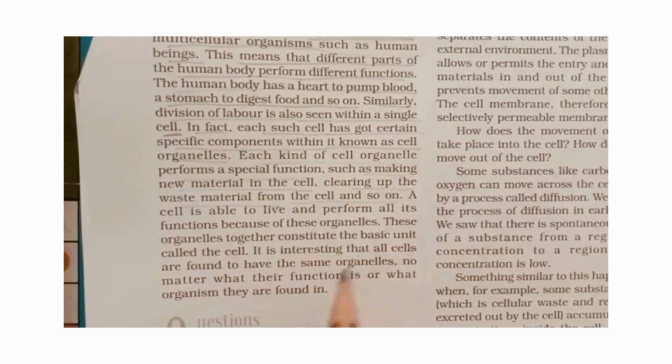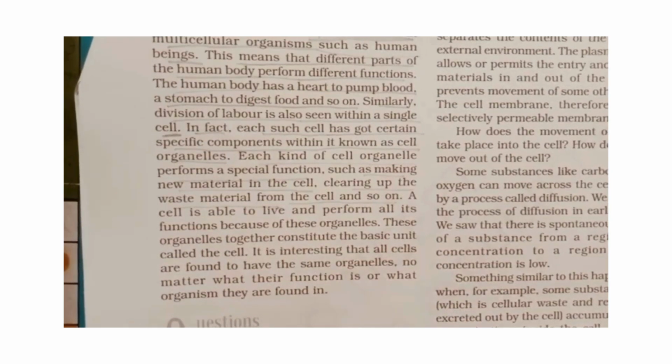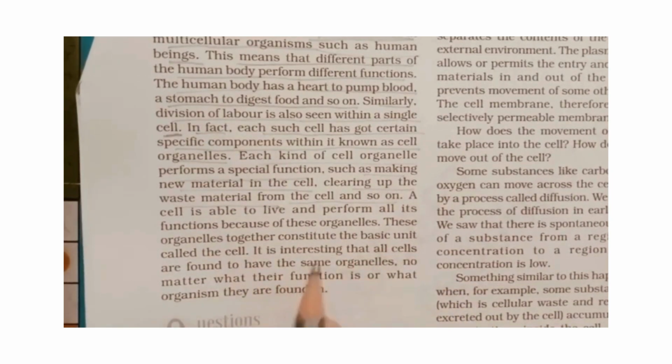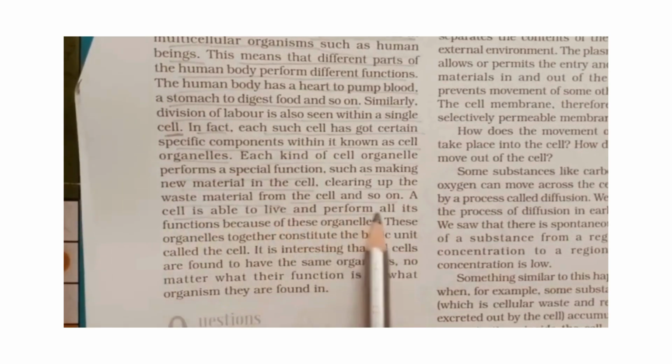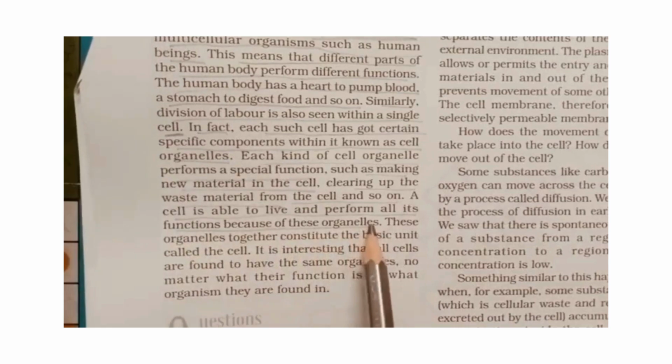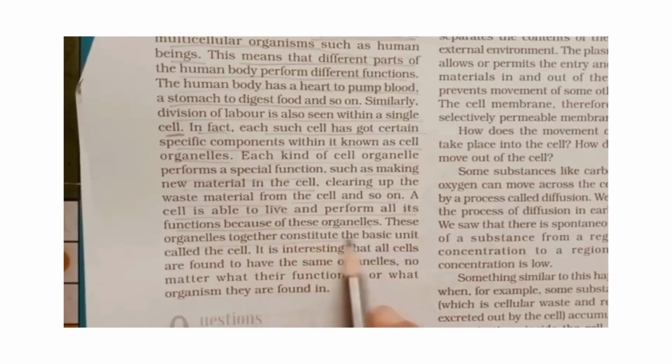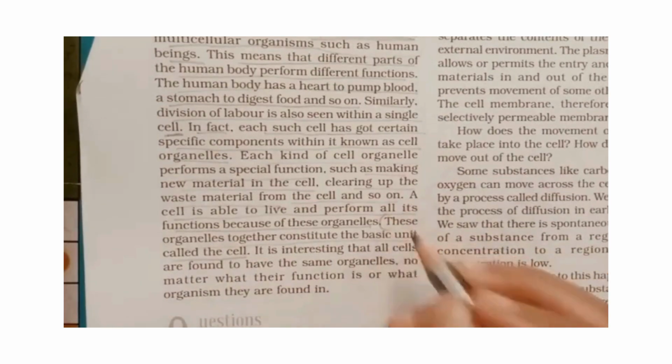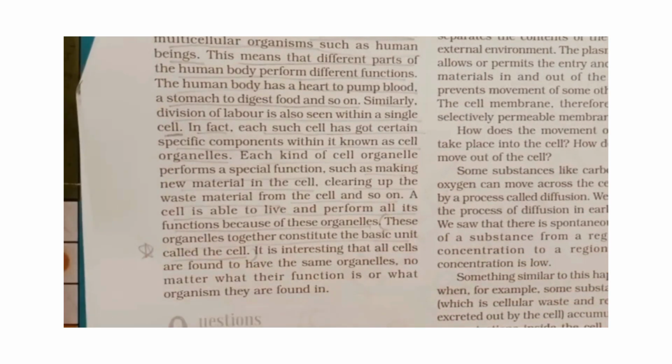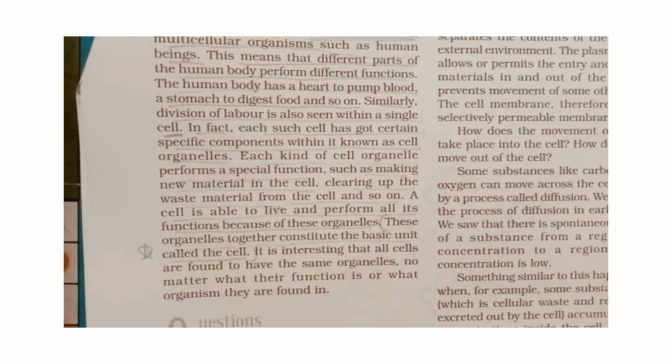So each and every cell organelle has a specific function. उनके function specific होते हैं. हर एक organ सेल के अंदर जो रहता है उसे ऑर्गेनल बोलते हैं. तो उस हर एक ऑर्गेनल के अपने specific functions होते हैं. A cell is able to live and perform all its functions because of these organelles. These organelles together constitute the basic unit of the cell. So when we are saying basic unit of cell, उसमें क्या क्या रहेगा? सेल अकेला तो नहीं रहेगा. सेल के अंदर nucleus है, cytoplasm है और different cell organelles रहते हैं. Because of the presence of these cell organelles, a cell is able to perform all the activities.